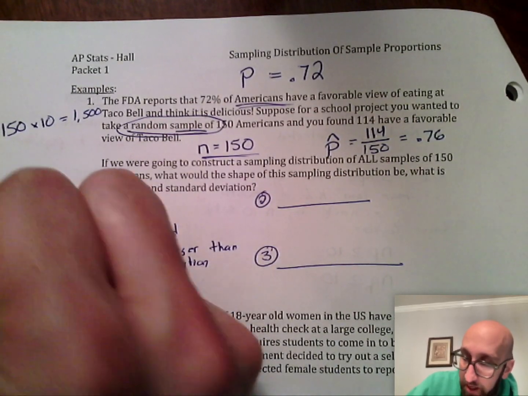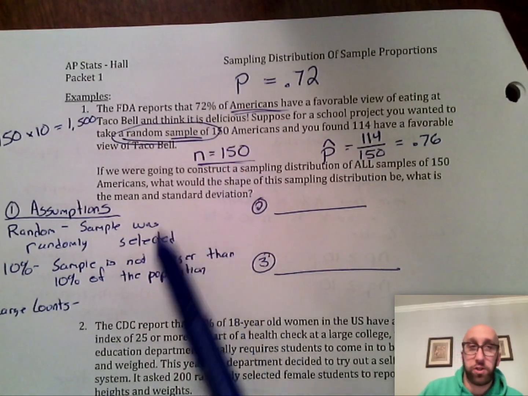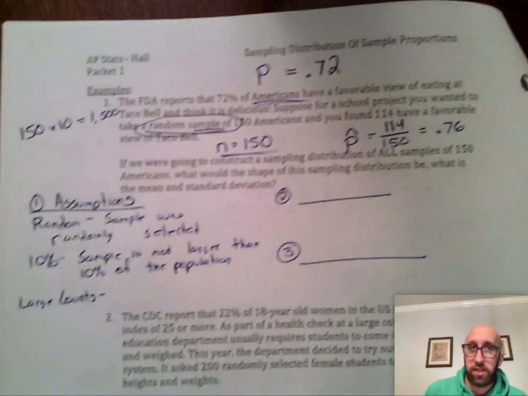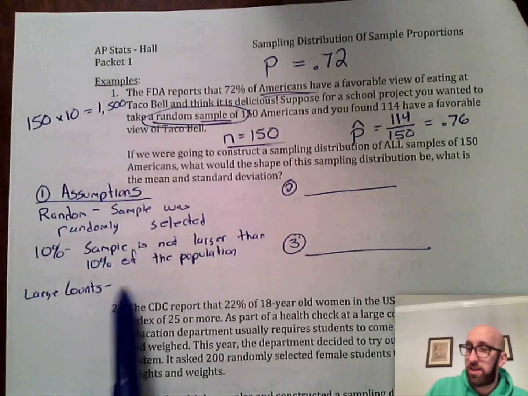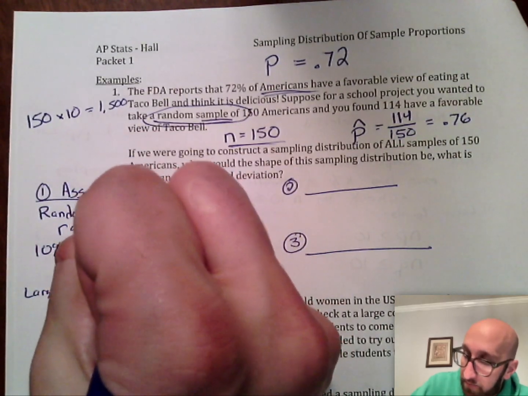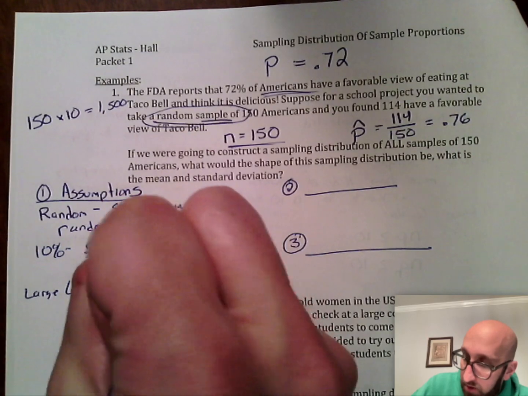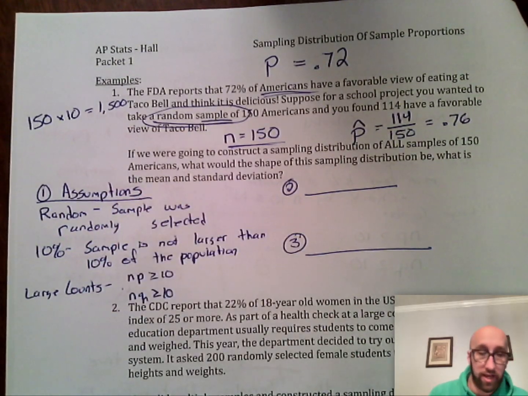Now, this is the one that is going to change depending on what type of problem we're doing. Since we're dealing with proportions, it's going to be one thing. Once we start doing means, you're going to see this changes a little bit. So what we need to check is np is greater than or equal to 10, and nq is greater than or equal to 10, okay?